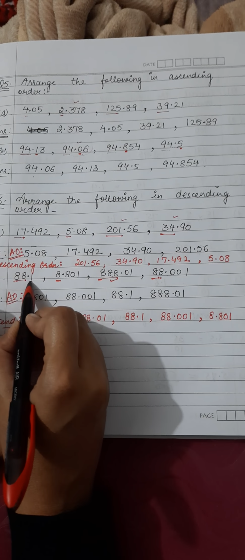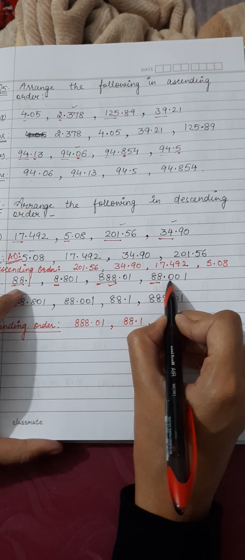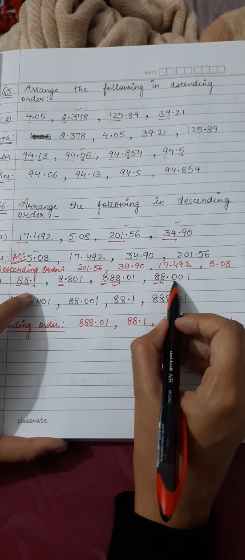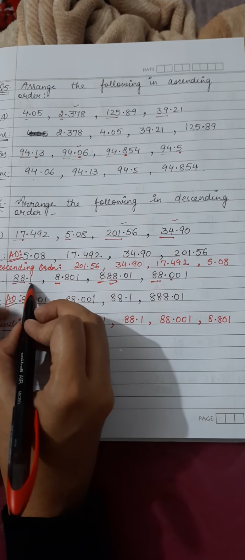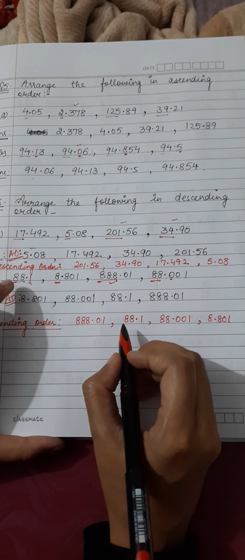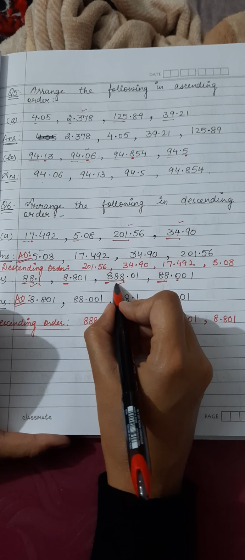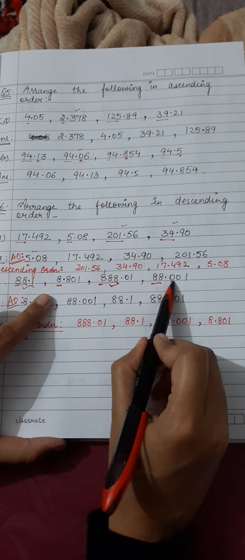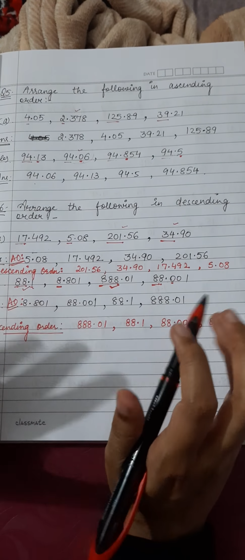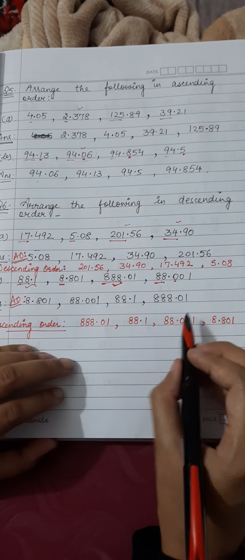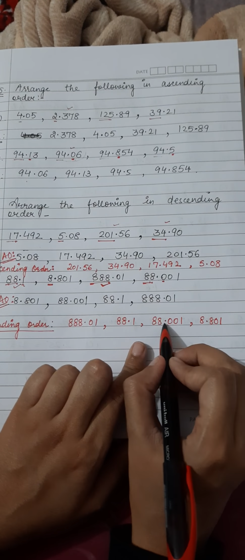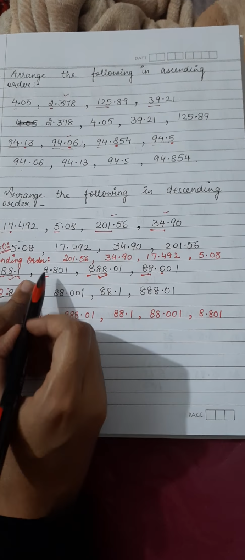After the decimal it is 1 and here after the decimal it is 0. So out of 1 and 0, which is the greatest one? 1 is the greater. So I am going to write here this number firstly, 88.1. This is done. This is also done. Now these two numbers are left and out of these two I can identify very easily 88 is the greatest one. So 88.001 I will write here and this 8.801 at the last. This is your descending order.